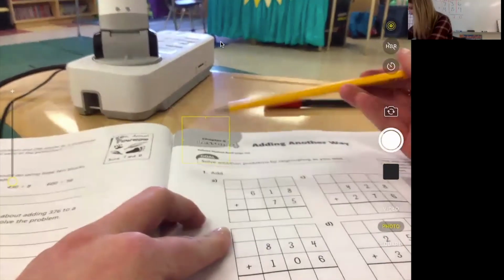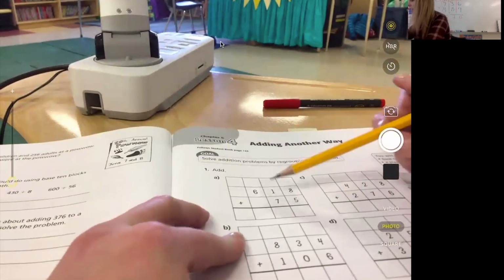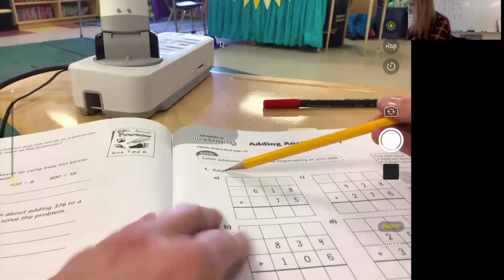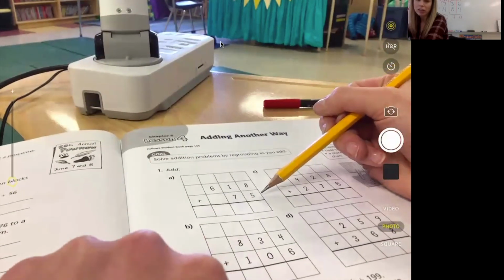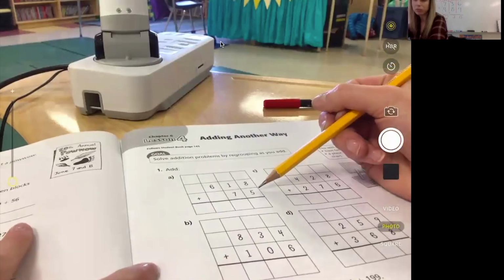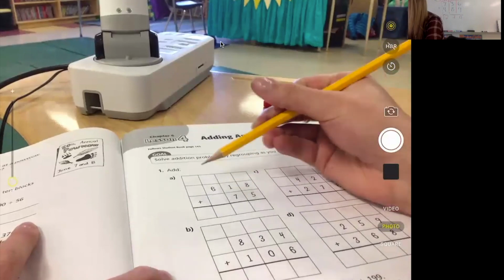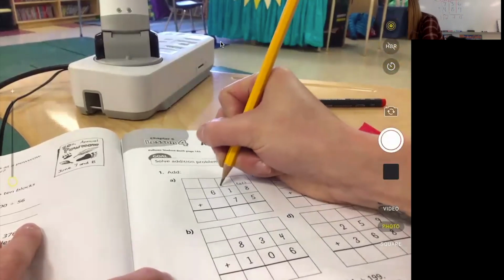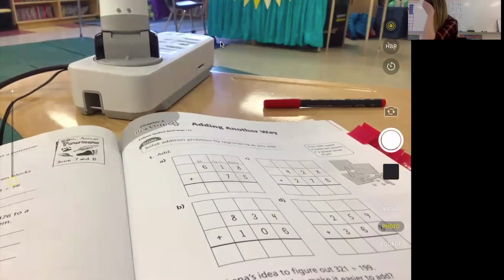Our goal is the same, so solve addition problems by regrouping as you add. So we are gonna look at this first question, number 1A says add. And remember, we're gonna start in our ones column. So what's really nice about this book is that it made boxes for us. It's a grid. So it's easy to see where our ones column is, where our tens column is, and where our hundreds column is. Again, my writing's so messy, but I think you can read it.